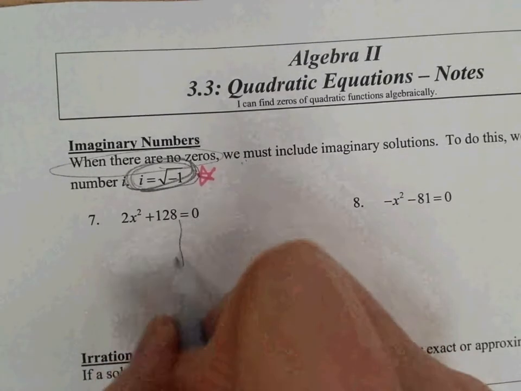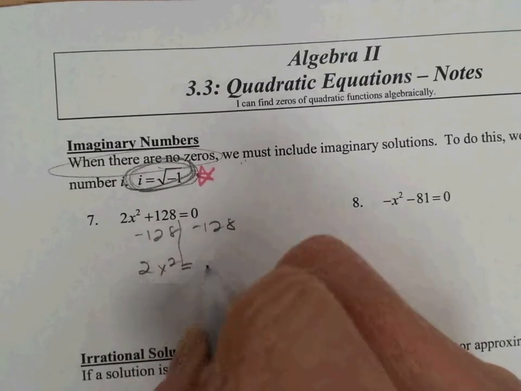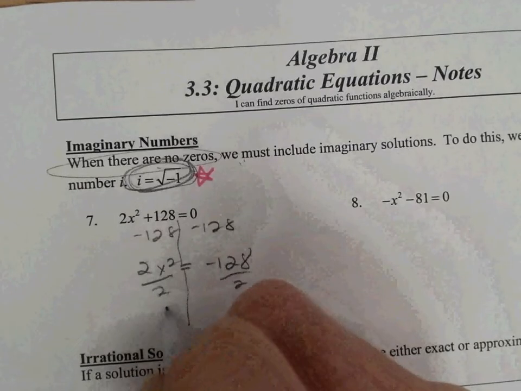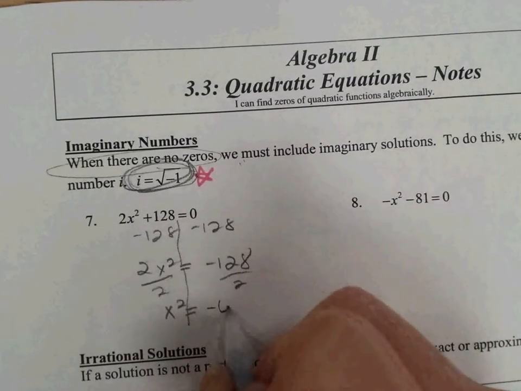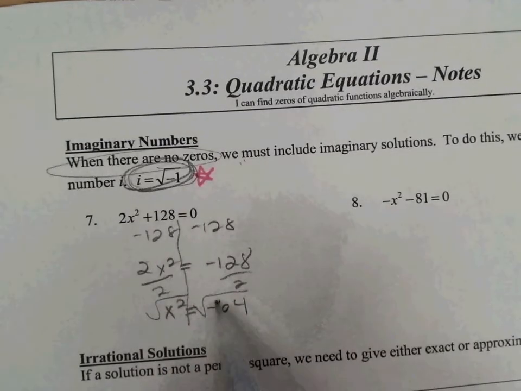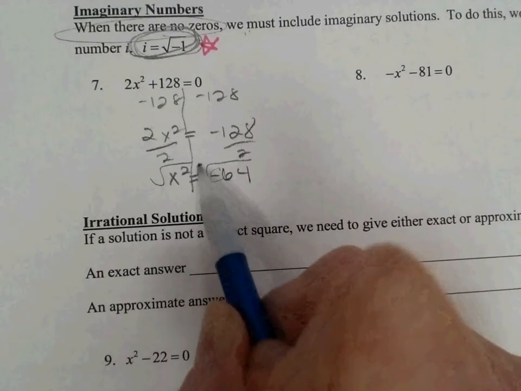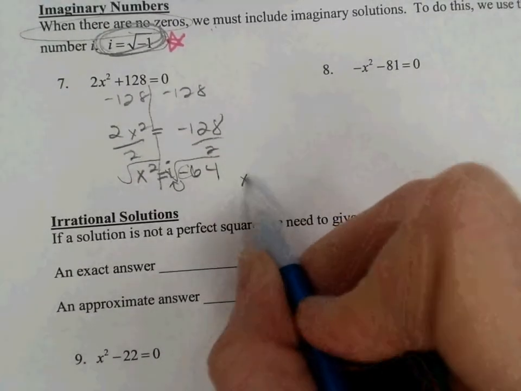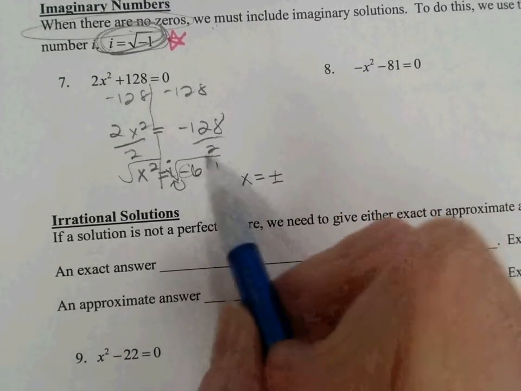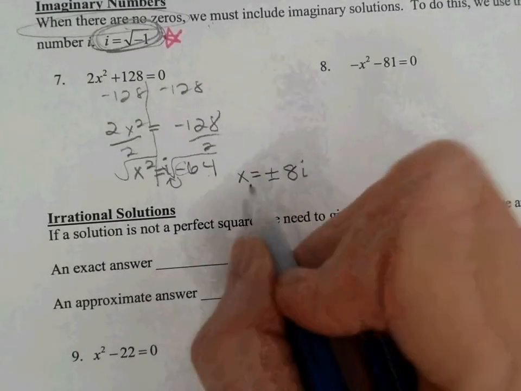So we're going to first subtract 128 from both sides, so we get 2x squared equals negative 128. Divide both sides by 2, so x squared equals negative 64. Now when we square root both sides, we learned that if there's a negative underneath a radical, it immediately comes out as an i. So x equals plus or minus, simplifying the square root of 64, well that's nice because it's a perfect square, so that's just going to be 8i.